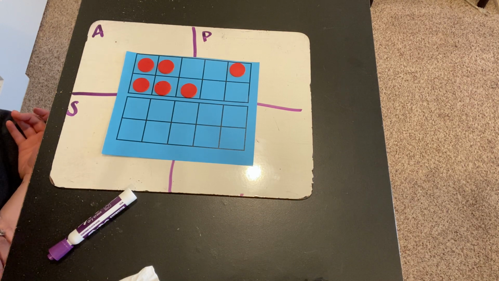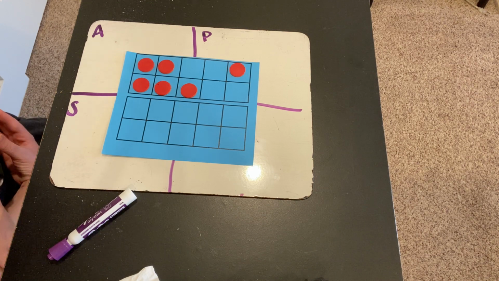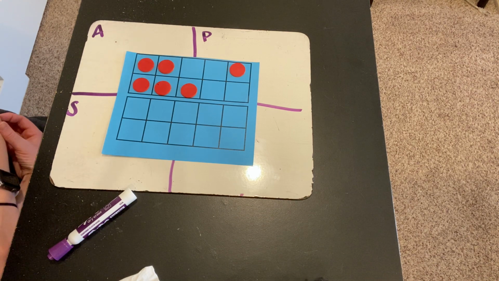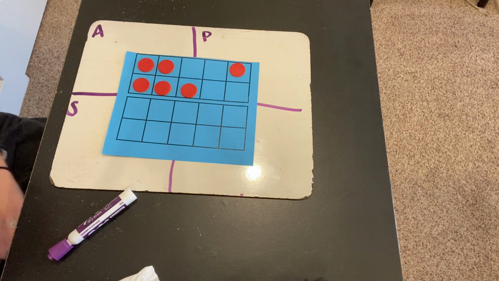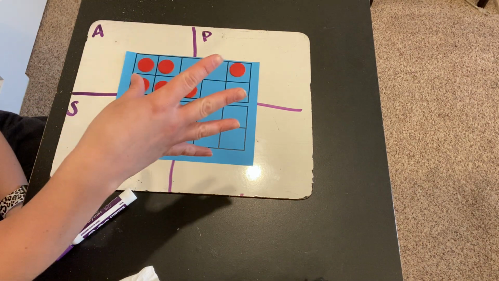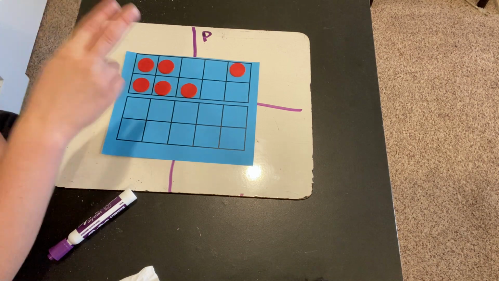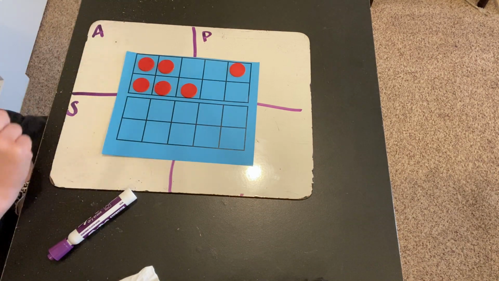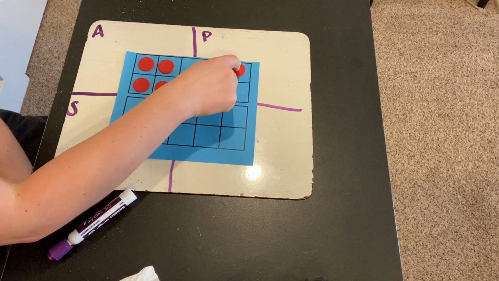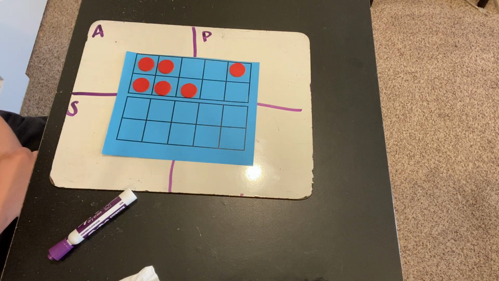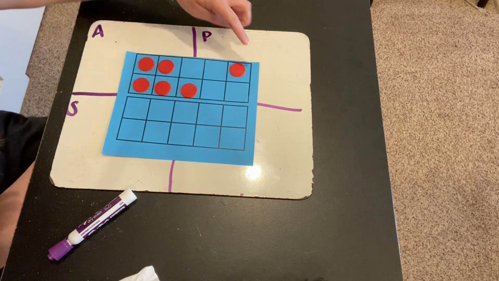Now, you may not have had to have counted each counter. You may have been able to figure it out in another way. So, for example, I see a math fact here that I know. I know that 2 and 3 makes 5, and then one more is 6. So you may have been able to figure it out that way if you knew that 2 plus 3 math fact.